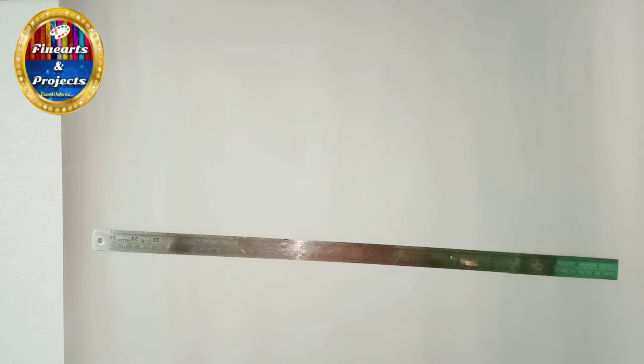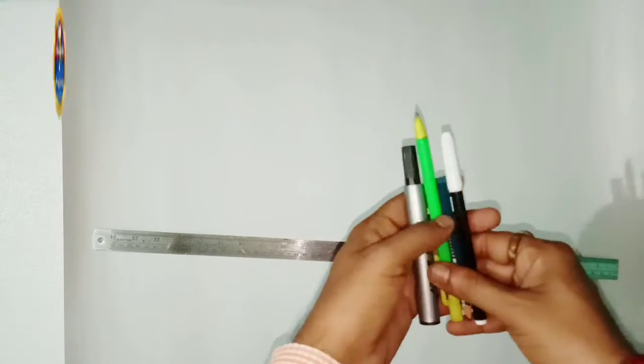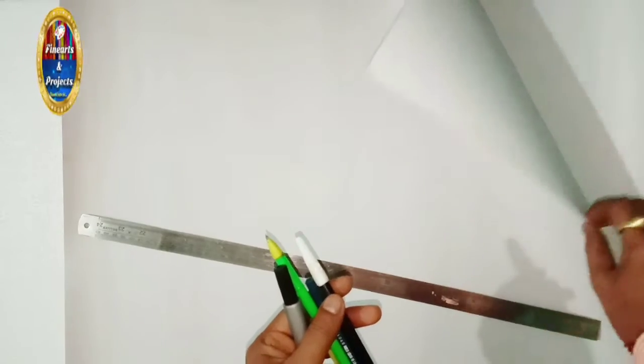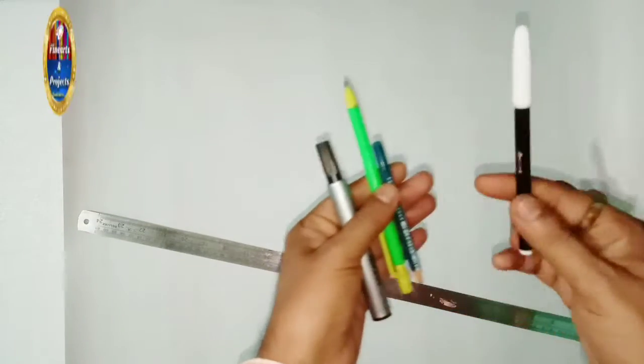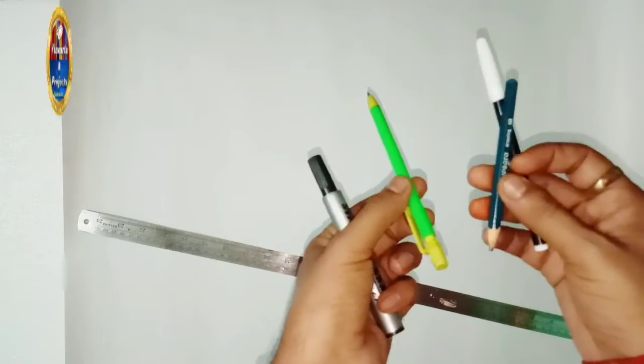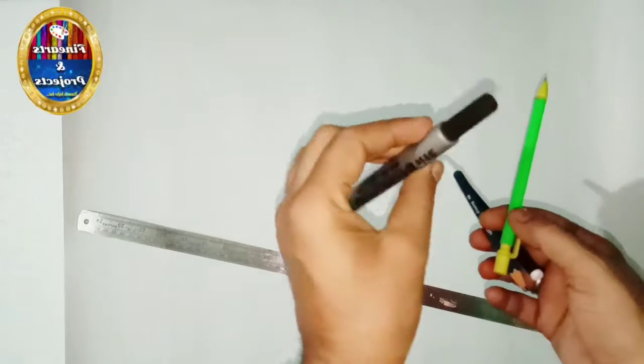Okay students, today we are going to make a chart. Now, what are the materials required in it? So students, to make a chart we need these materials: one chart paper like this, a small sketch pen, a pencil, and a marker.